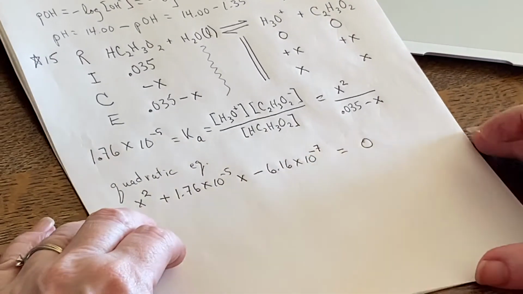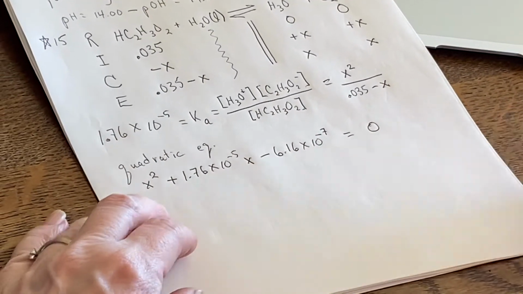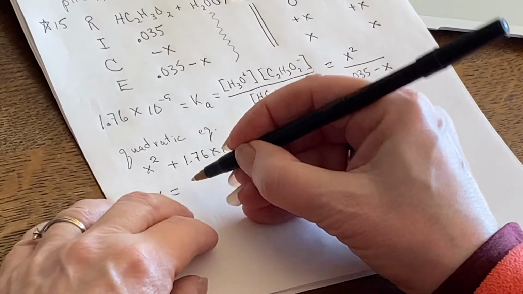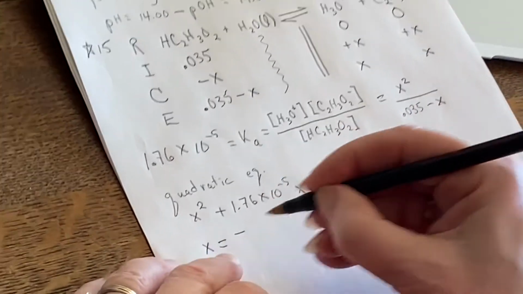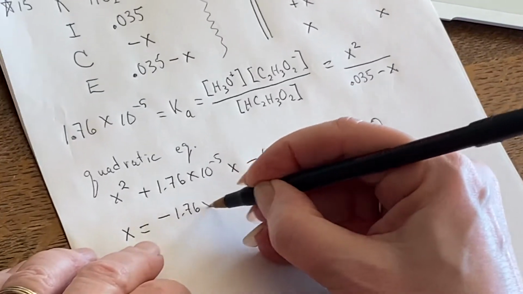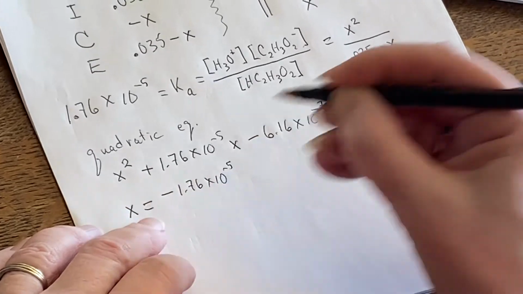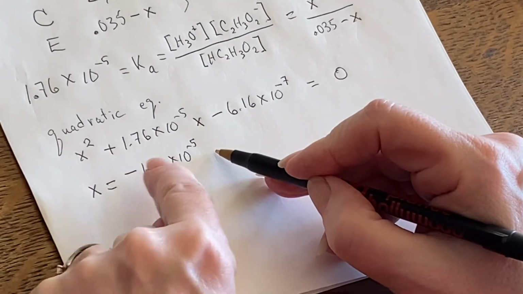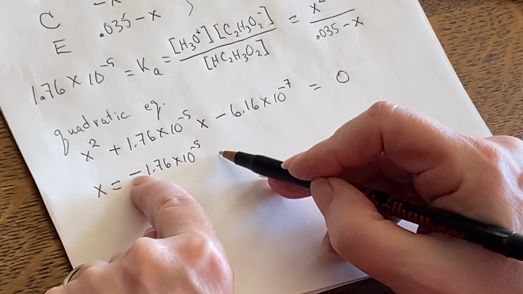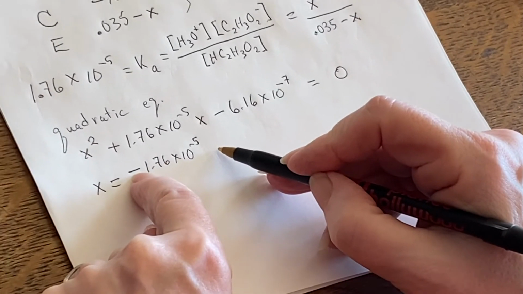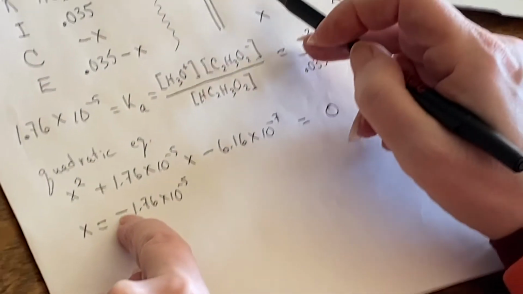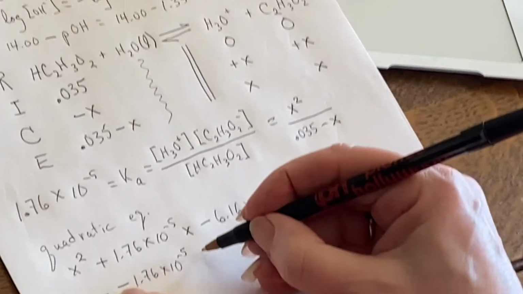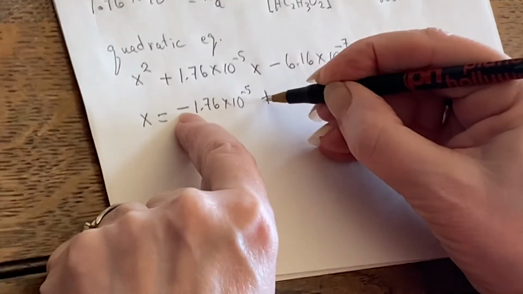If I am trying to use the quadratic formula on it, I know the quadratic formula says X equals minus B. Well, that's B, so minus 1.76 times 10 to the negative fifth. It also says the next thing should be plus or minus. But if I leave this as minus, I'm going to get a negative value, and I can't create a negative amount of stuff. So it turns out I can just do the positive.